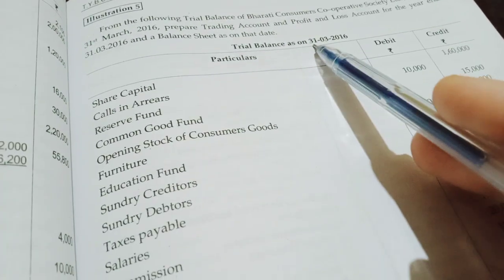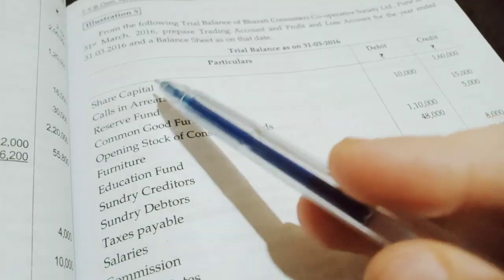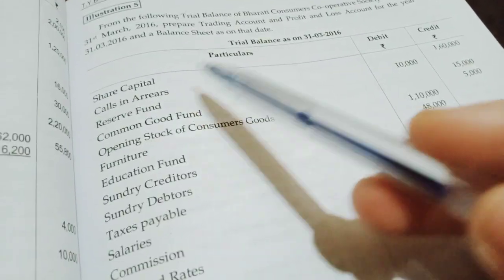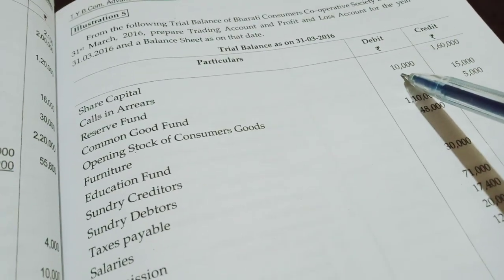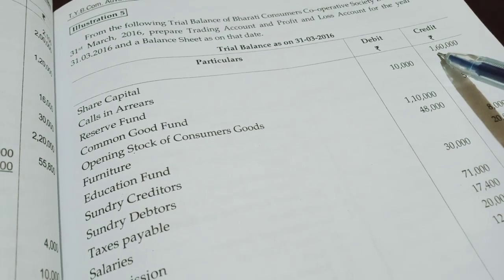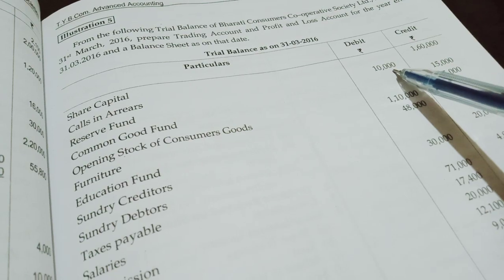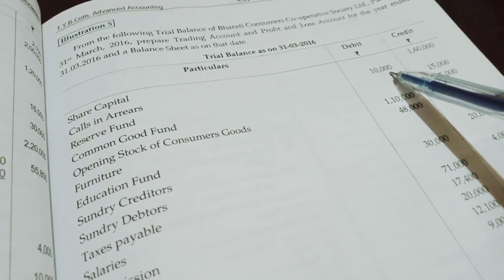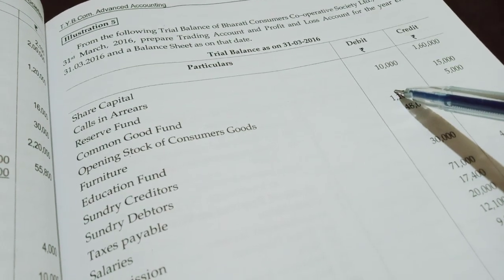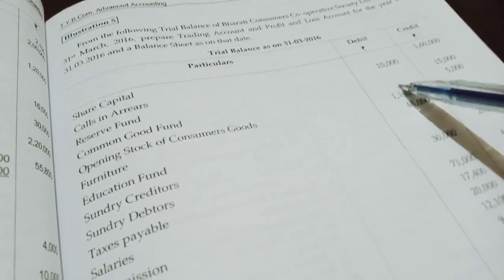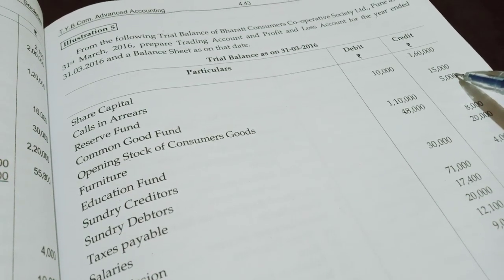Trial balance as on 31st March 2016. Particulars: debit, credit. Share capital is 1,60,000. Then calls in arrears, this will go into balance sheet liability side under the head share capital, and this will be deducted from share capital. Then we have reserve fund. Then we have common good fund. Any fund is your liability and it will move under the head reserve fund and other funds.